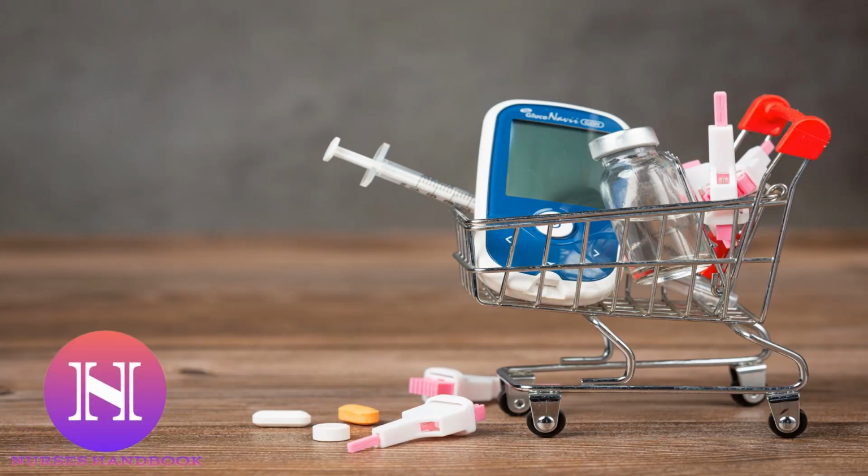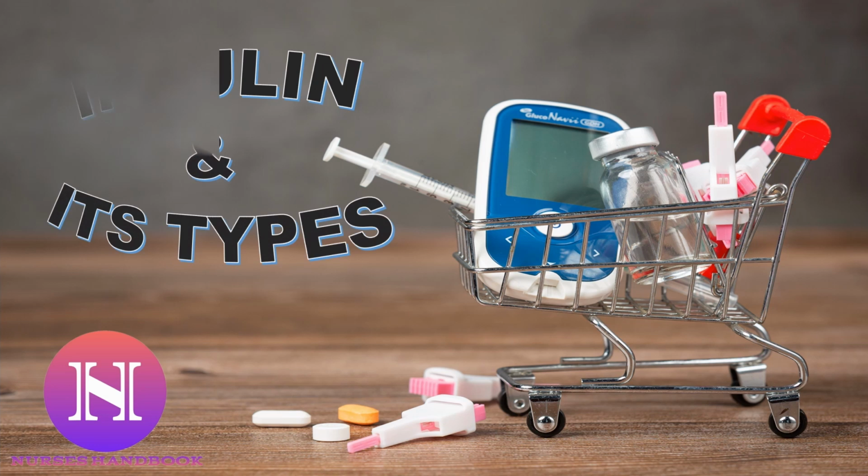Today I will be discussing a very important as well as common topic, that is types of insulin, a very common medication used in the clinical setting. So before I begin with the types of insulin, let us see a little background of the insulin.